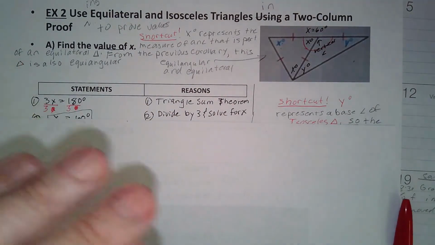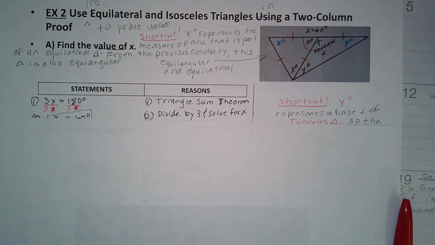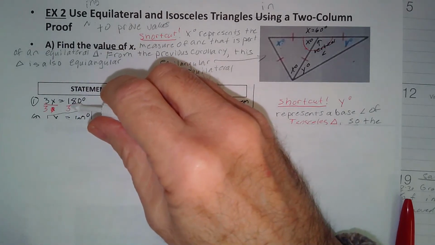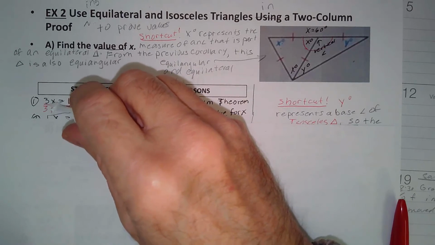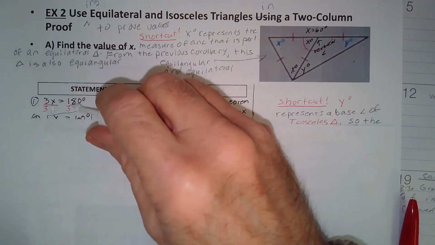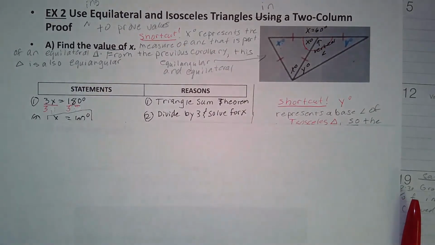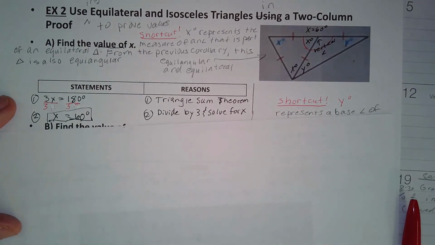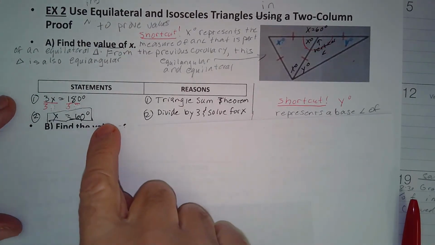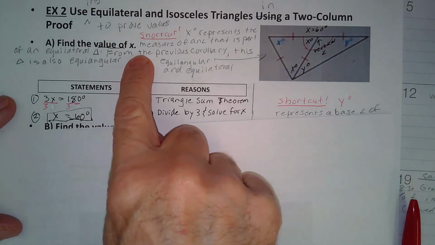Let me just put a dab of white out in here. So we divide by 3 on both sides, and of course, when you do that, you find out that your x equals 60 degrees. So we've just solved for x, which was what they asked us to do up here.